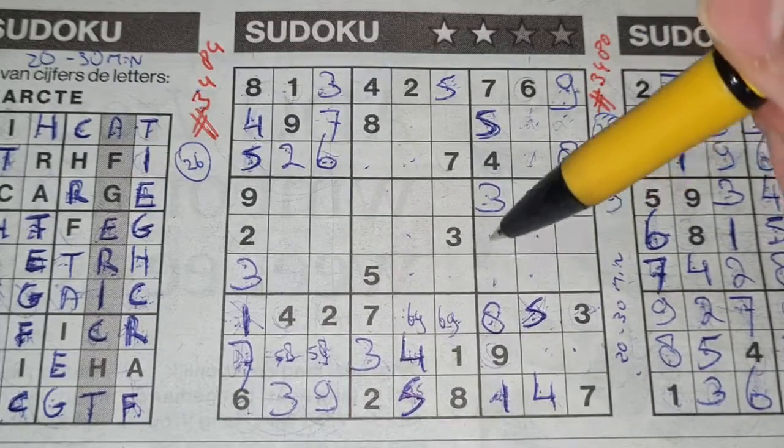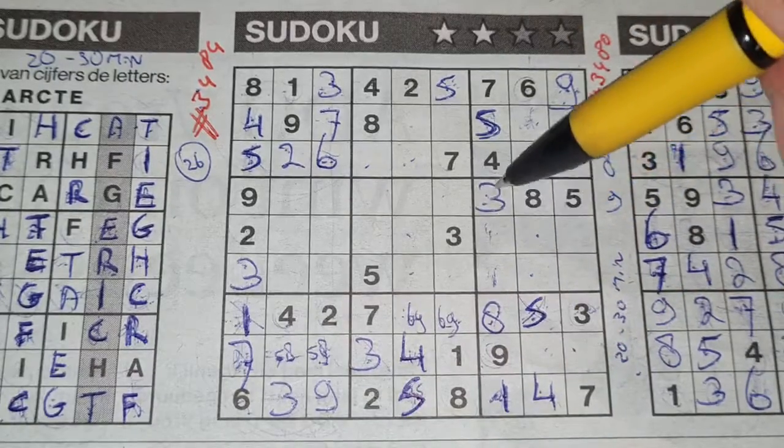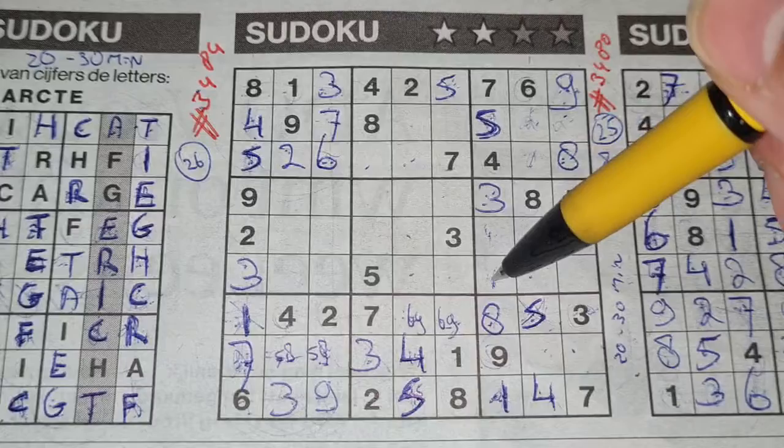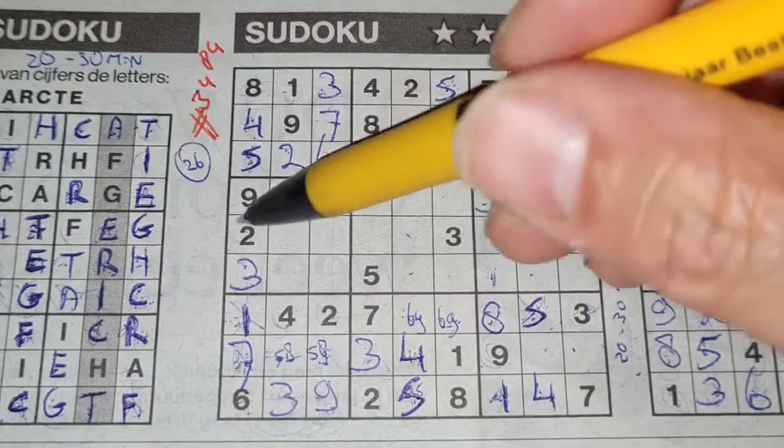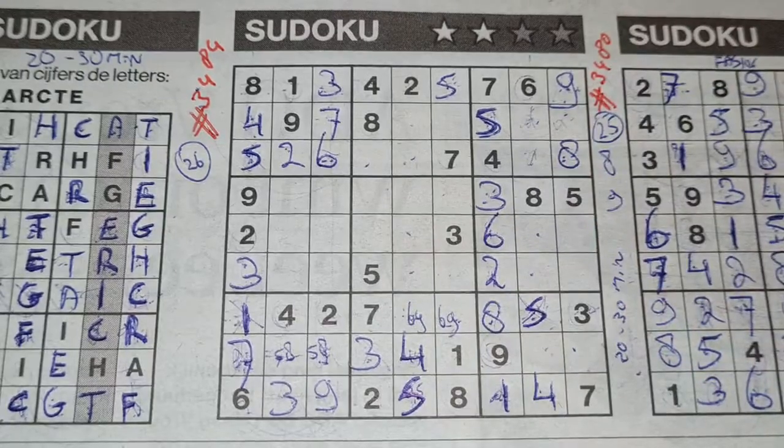2 missing digits in this column. 1, the 2 is missing, 3, 4, 5, and the 6 is missing. 2 and the 6. We see here 2, no 2 there. 2 should be here, and the 6 goes there.